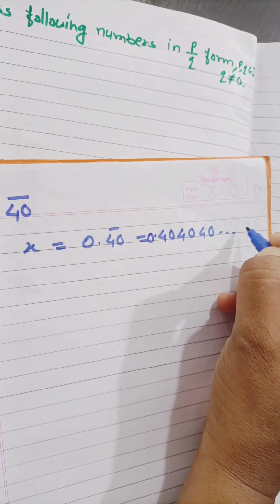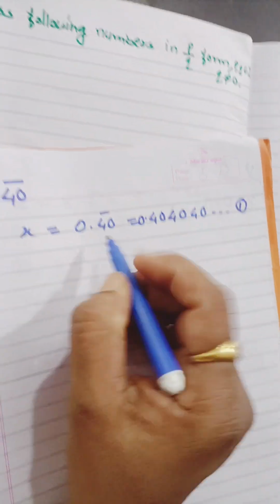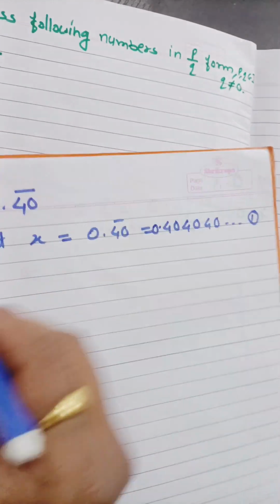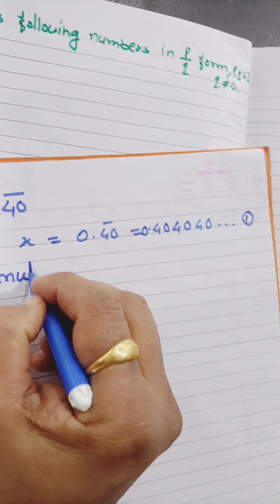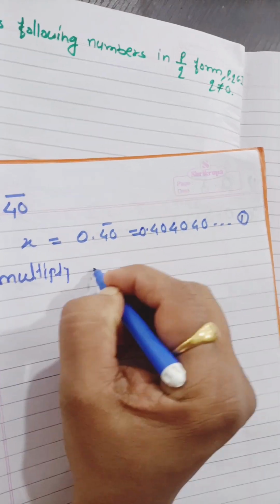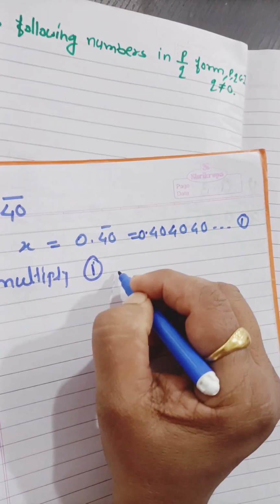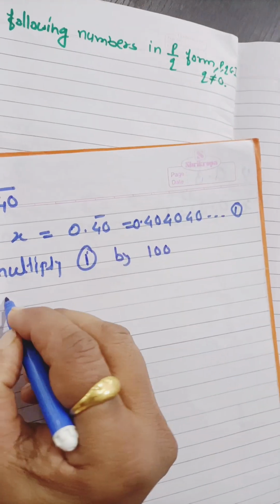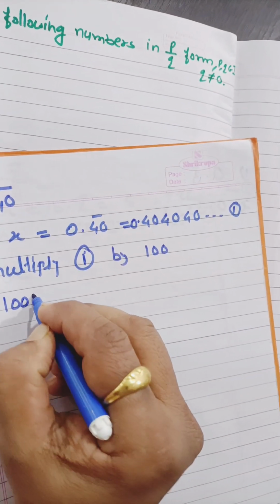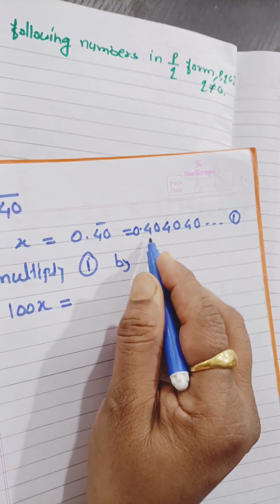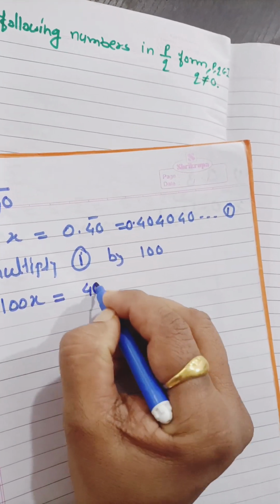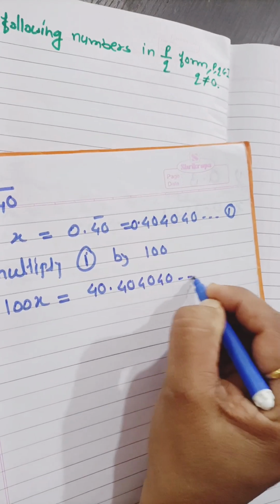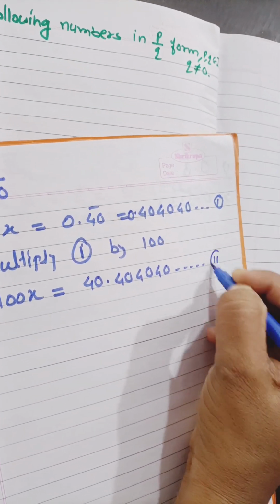Again give it as number 1. Now after the decimal point there are 2 digits under the bar, so we will multiply it by 100. Multiply 1 by 100. So what will happen here? On the left hand side 100x equals, now if you multiply here we will get 40.404040 and so on. Give it as number 2.